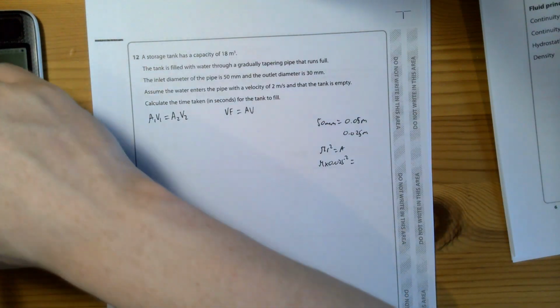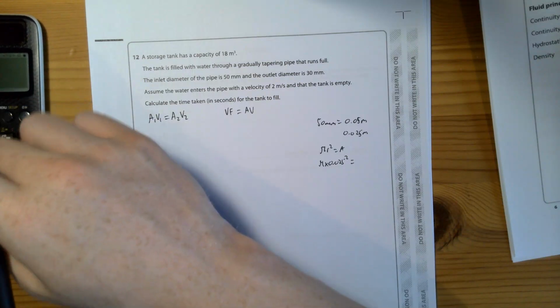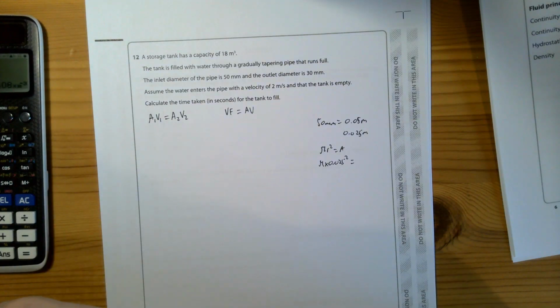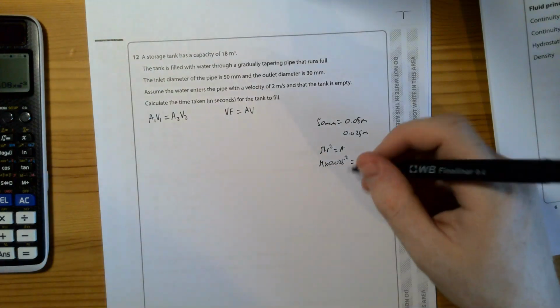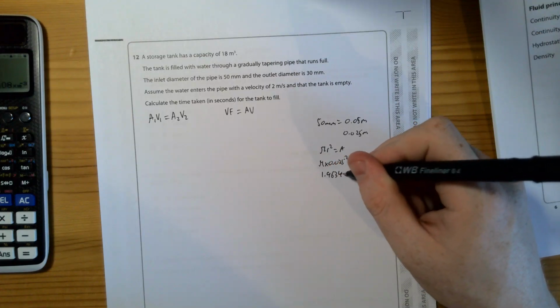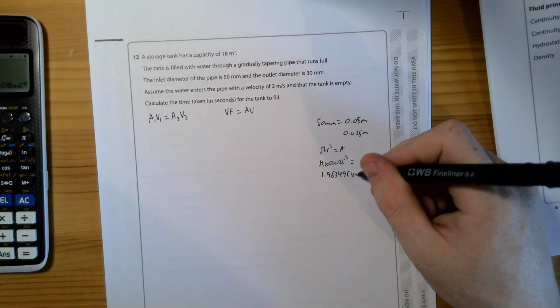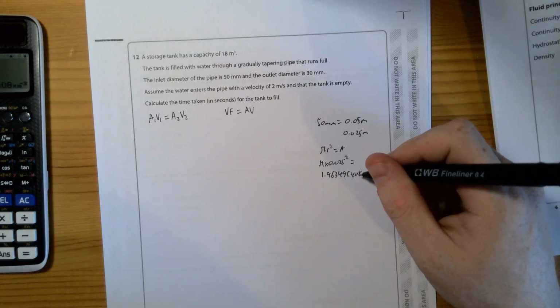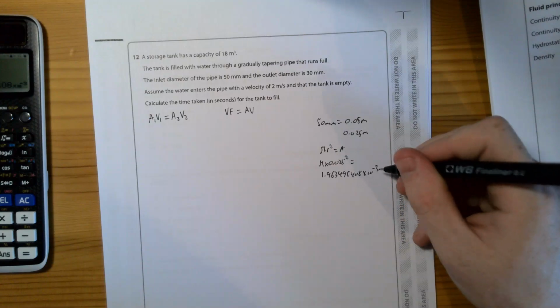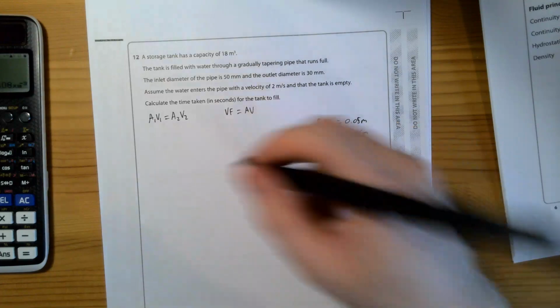Let's check it in the calculator. This is going to be a very small number. However, I do like having everything in SI units. We're going to get 1.963495408 times 10 to the minus 3. That's a lot of numbers there. Okay, so we can say that we've got A1 done.